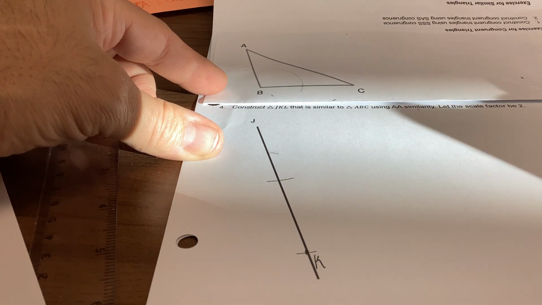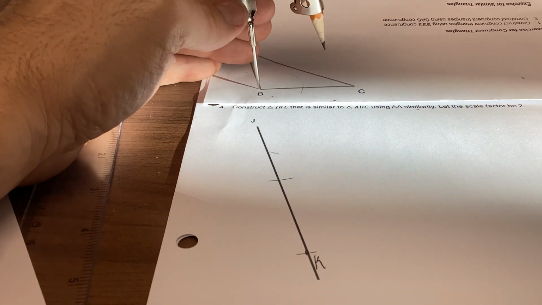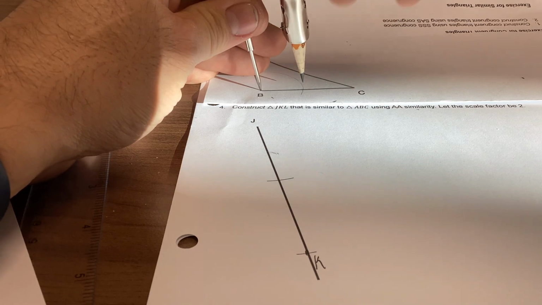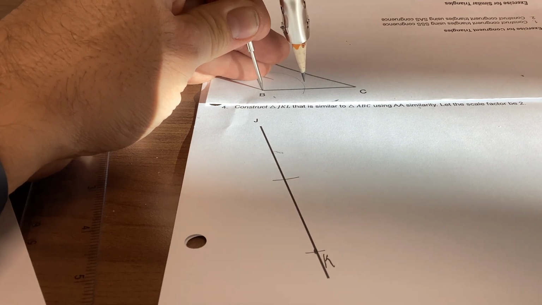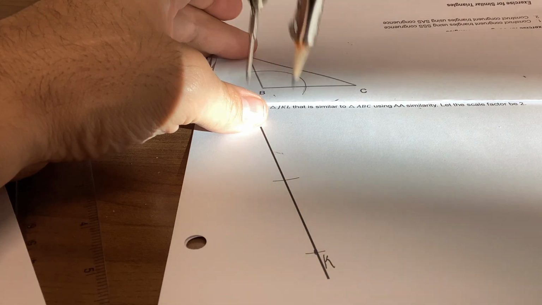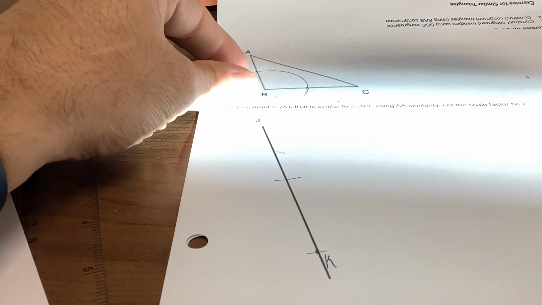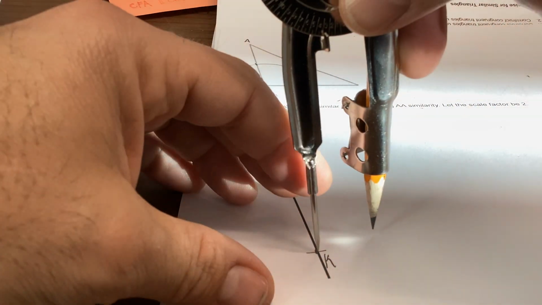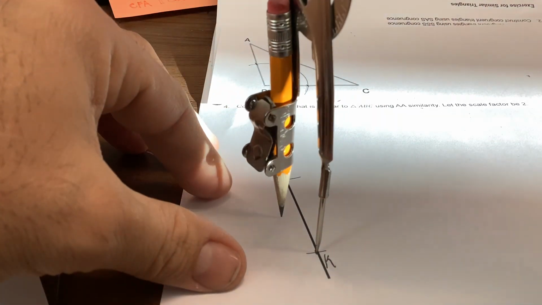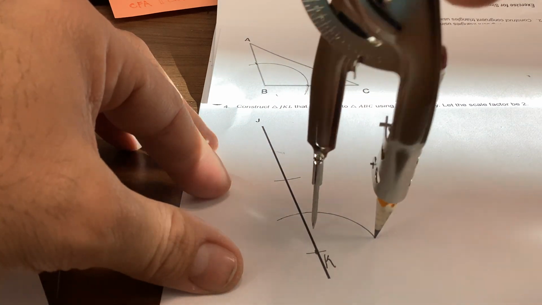AA similarity means you're going to construct two angles. Which two angles? Angle B and angle A. So how do we do this? Put the pointy side on B, create an arc here. All right, so we have an arc. Mark those 2 points of intersection. Create the same arc for K, because K is the same as B, right? You're like, what is this supposed to look like? Exactly like the arc above looked. Just copy what it looked like above. See?